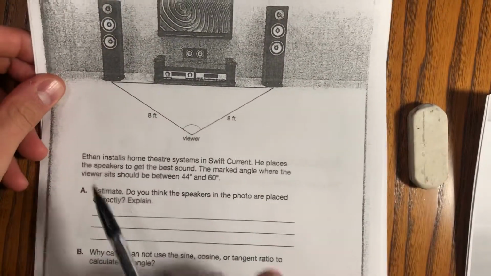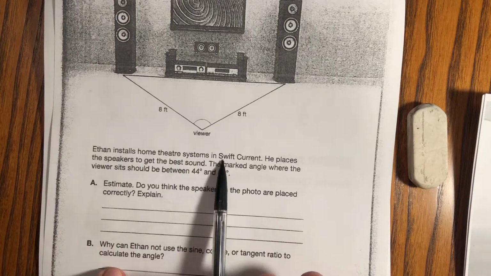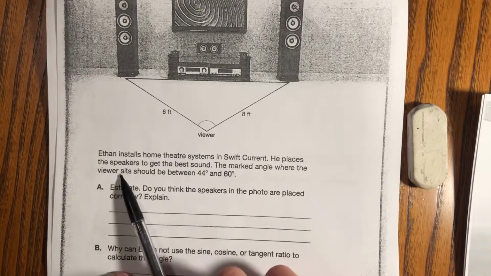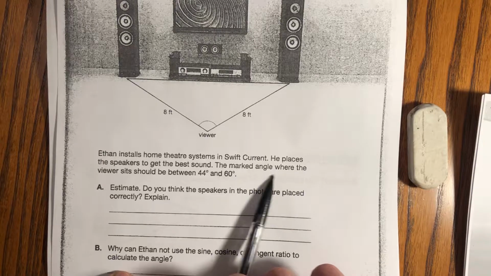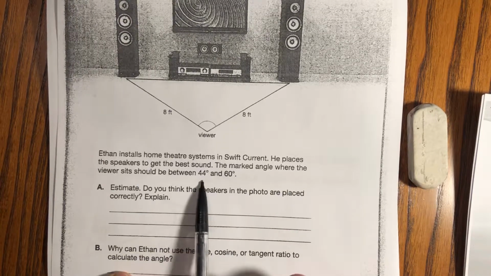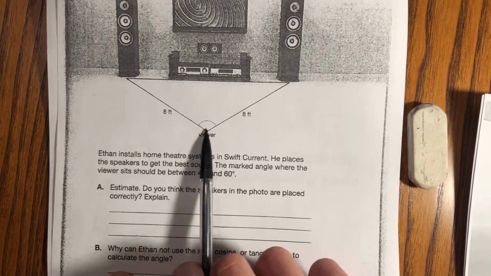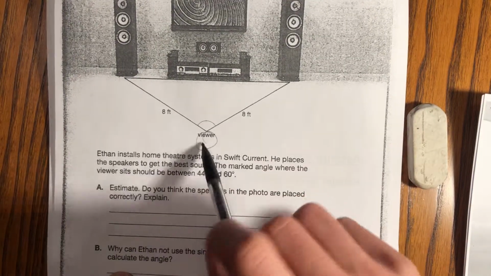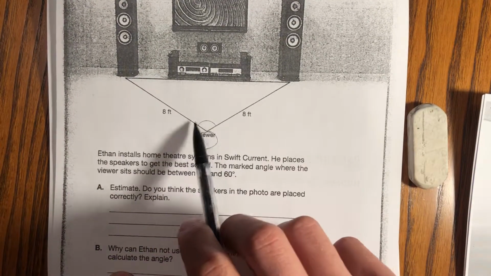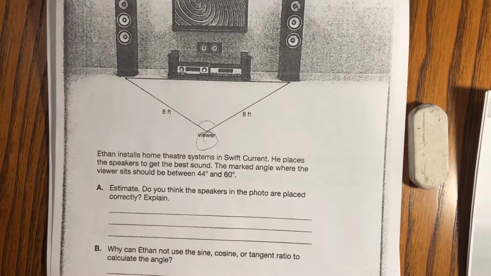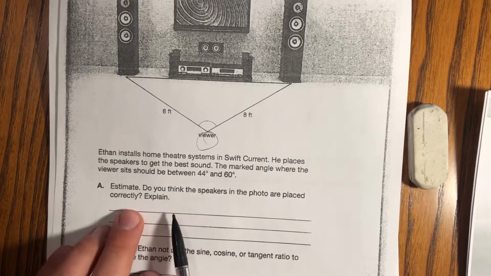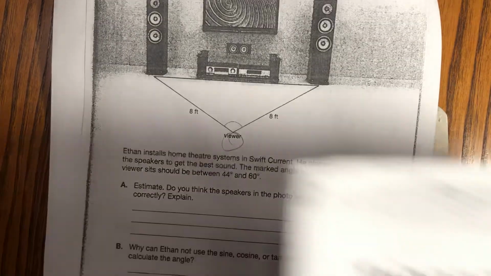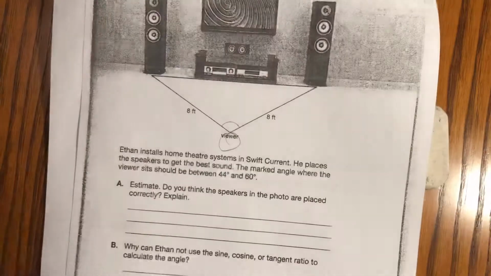Ethan is installing a home theater system in Swift Current. He places the speakers to get the best sound. He marked that the angle where the viewer sits should be between 44 and 60 degrees. So he measures out where he will sit, 8 feet away, and he wants to figure out the angle. Estimate. Do you think the speakers in the photo are placed correctly? Explain. Well, let's give you some notes then.